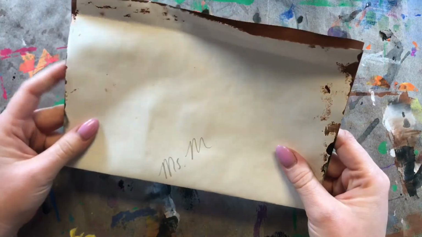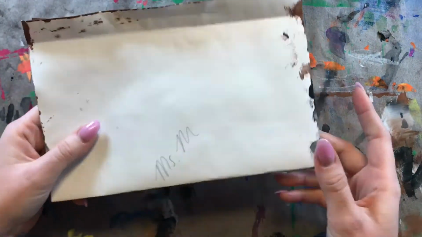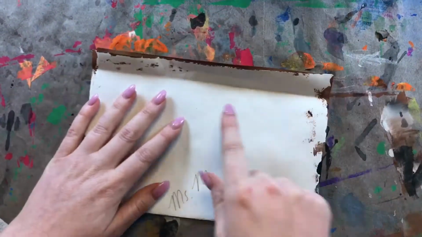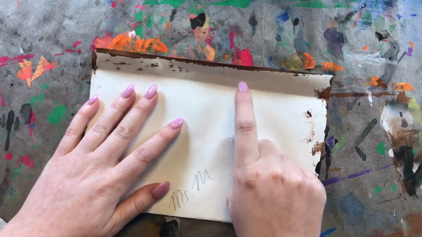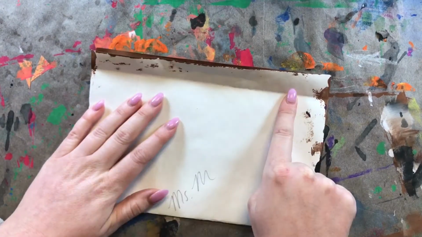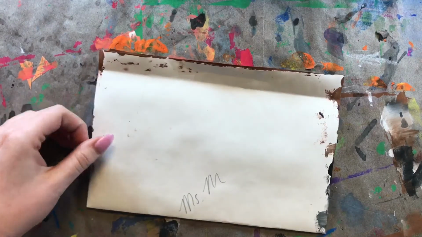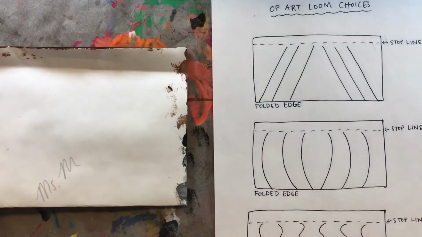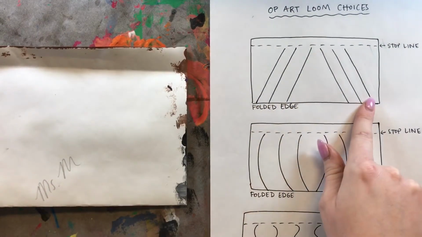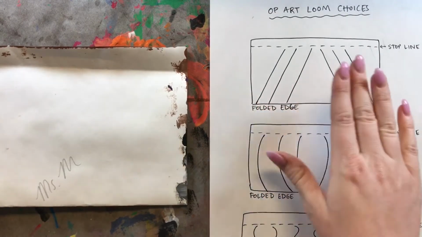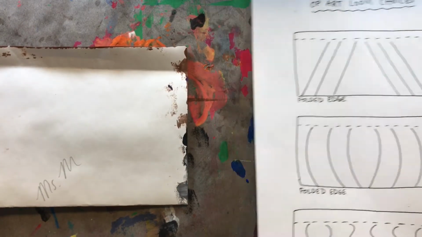Okay? So we don't want to cut any pieces off of this. We only want to cut up to the stop line. Once our scissors hit this line, then we know it's time to stop cutting. So like I said, I have decided to do the diagonal line one for my loom, but you can choose whichever one you want to.